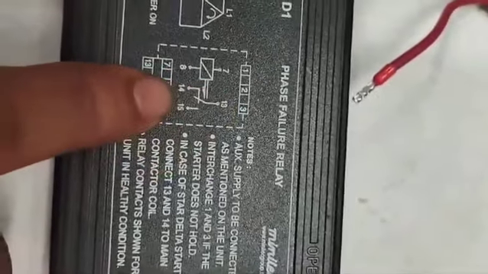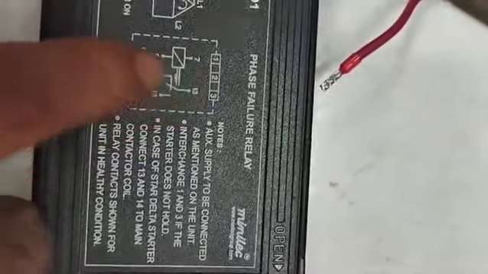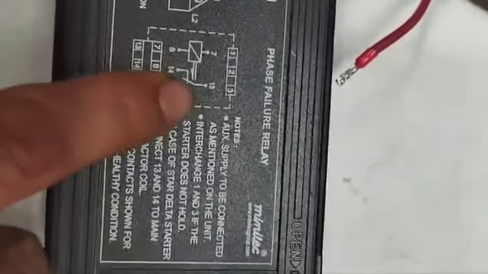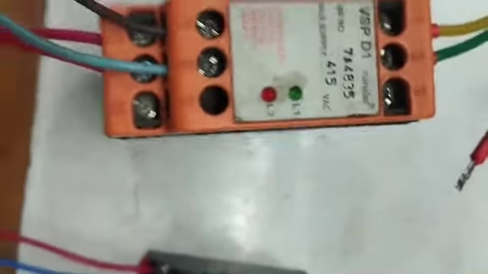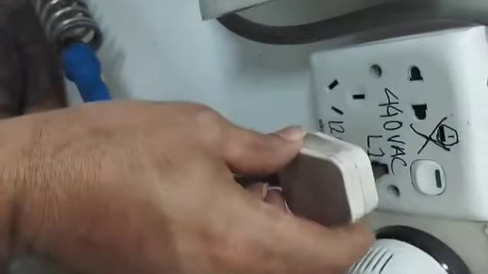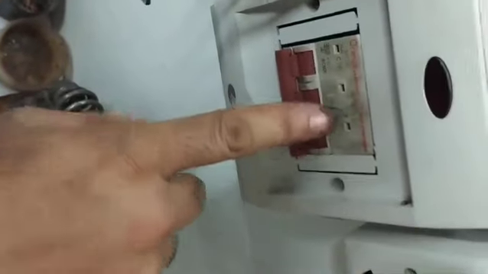13 is common, 13 and 14 NC, 13 15 NO. Okay, we'll check. We are supplying 3 phase. Power is off now.